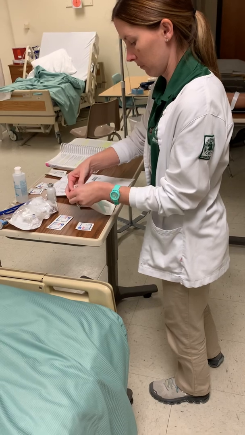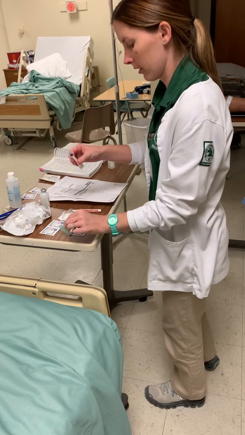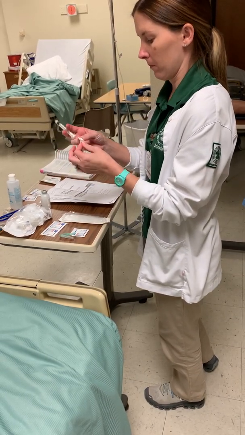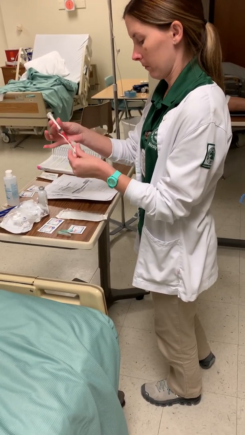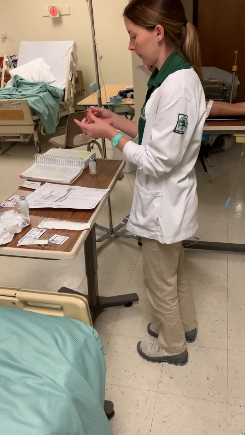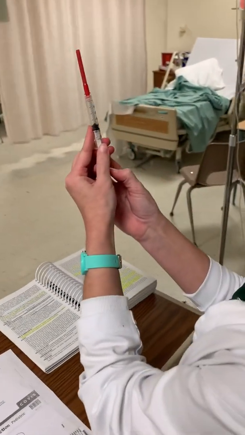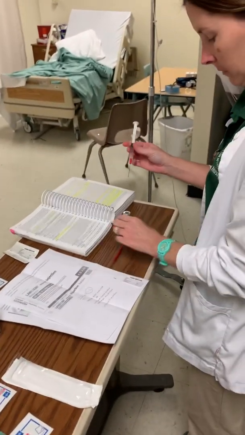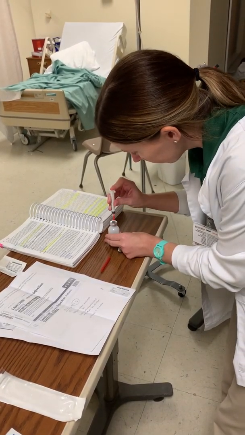Syringe. I'm going to take this needle off because I want to draw this up with a blunt tip needle. Right. The first thing I'm going to do is pull back 2 mLs. And I'm going to inject my 2 mLs of air, no medication.